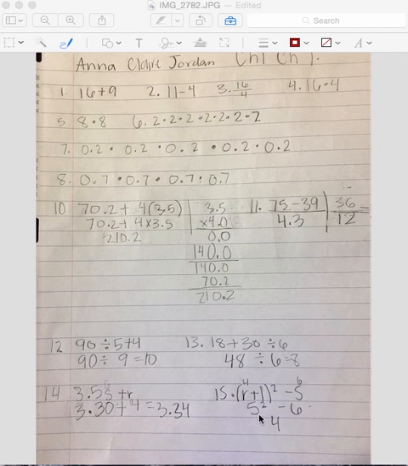5 squared. Remember, 5 squared is going to be 5 times 5. So that's going to give you 25 minus 6. I think you said 10 times 6. It's 10 minus 6. So 25 minus 6 is going to give us 19. So go back and look at that.